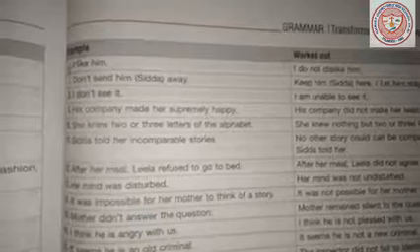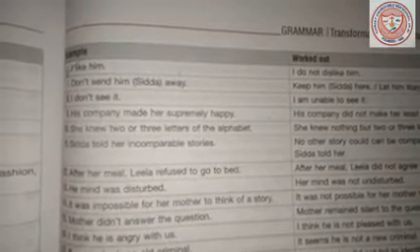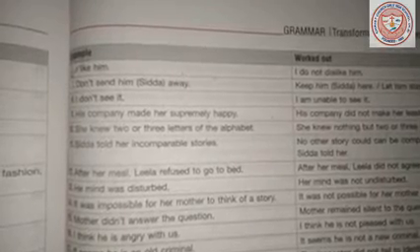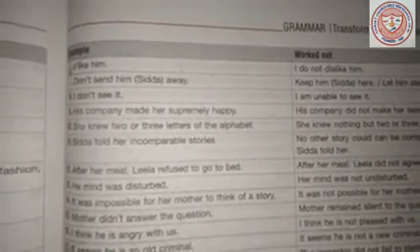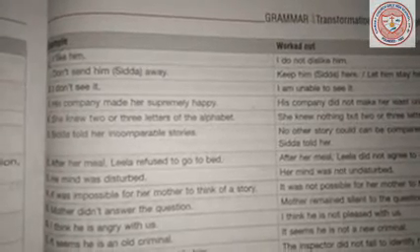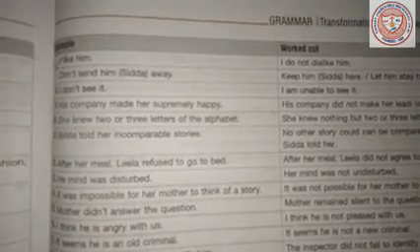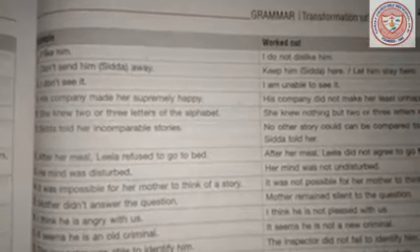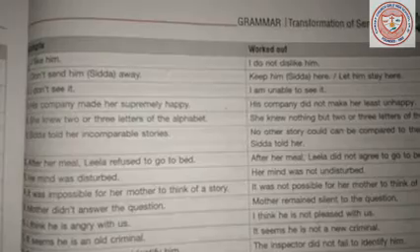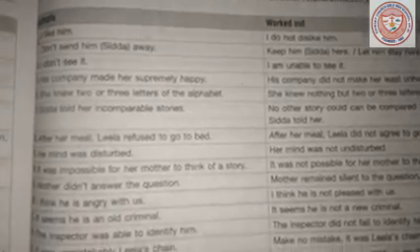Then comes, I like him. This is an affirmative sentence. I do not dislike him. The meaning remains the same. Okay. Our motto is to keep the meaning same, because transformation of sentences does not mean the change of meaning, but only the form of the sentence will be changed, not the meaning. Okay. So I like him. Negative should be I do not dislike him.